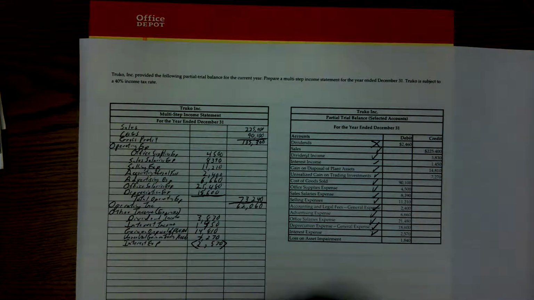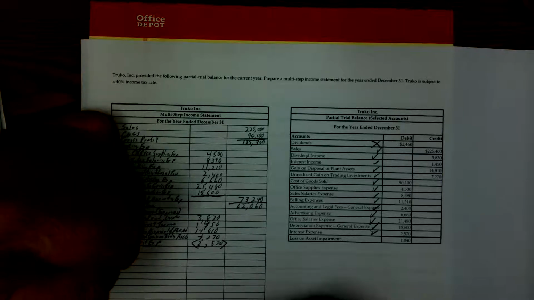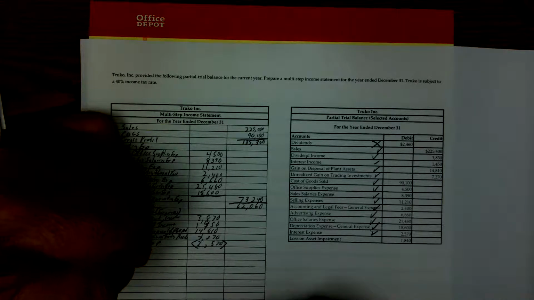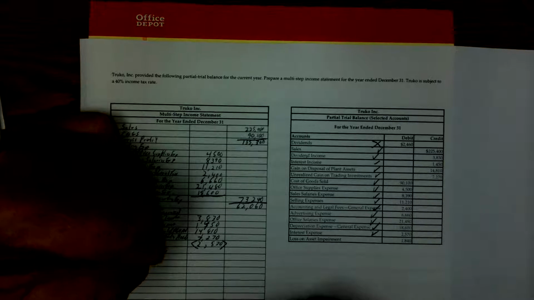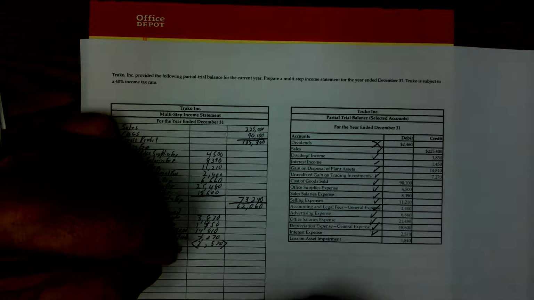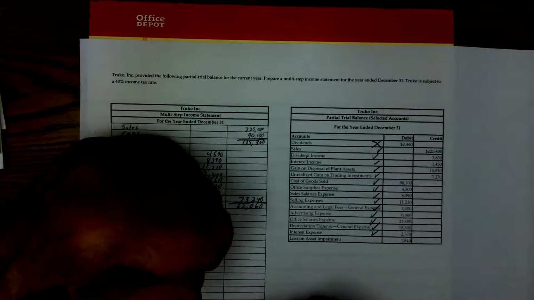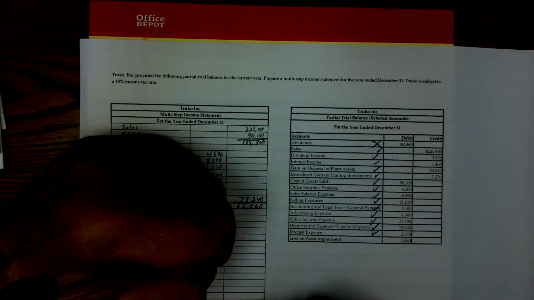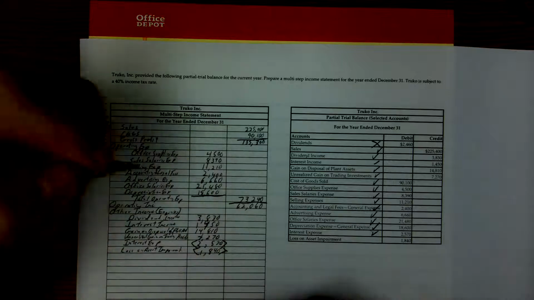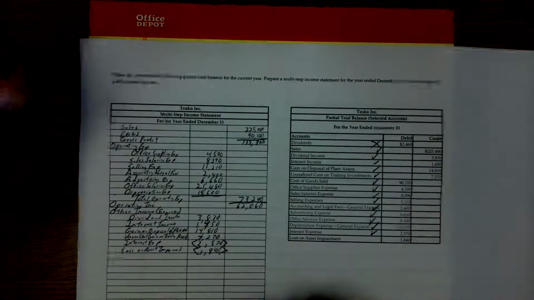Check that off, and then we have the loss on asset impairment. And that's 1,840. And again, we put the brackets around it to show it's an expense.